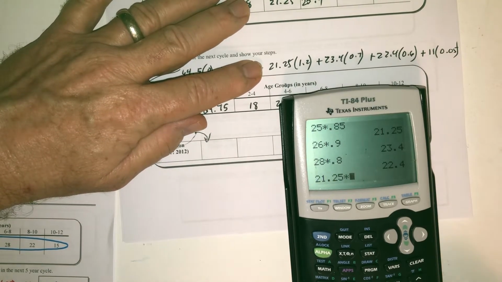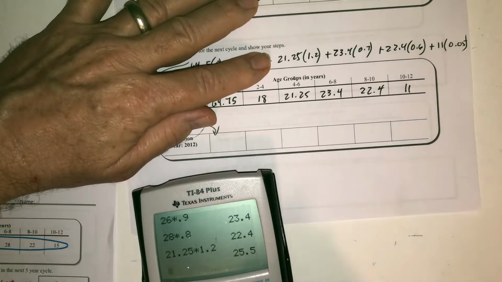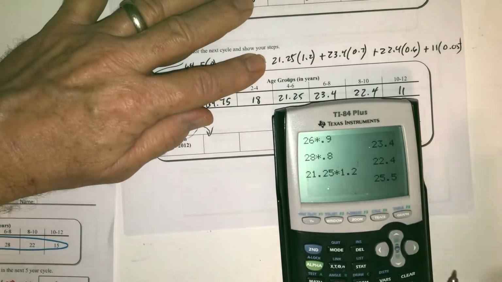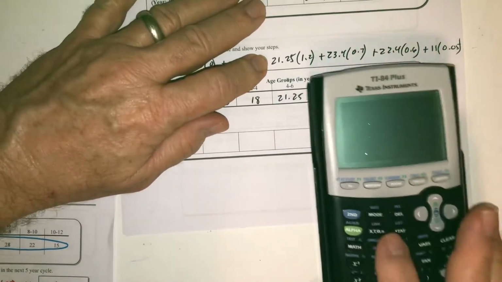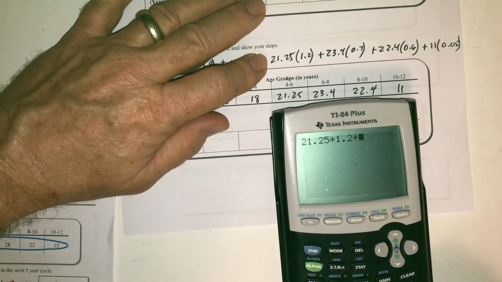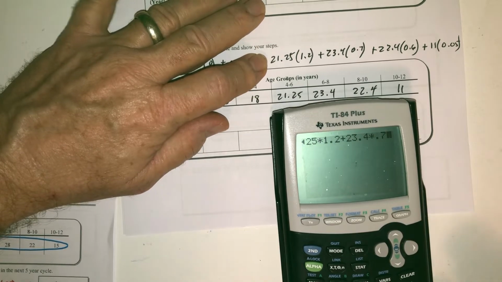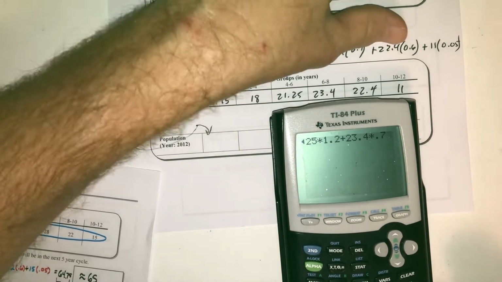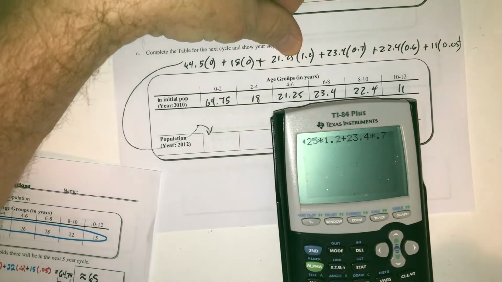21.25 times 1.2, and we have to add to that. I'm going to do all of that calculation. 21.25 times 1.2, plus 23.4 times 0.7. Now, if you rounded these to whole numbers, that would change things slightly, but it wouldn't change things a lot.